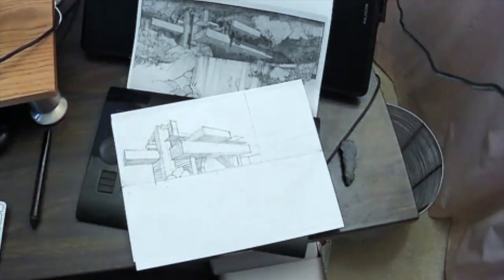So to get an idea. 323. Okay. Any questions?